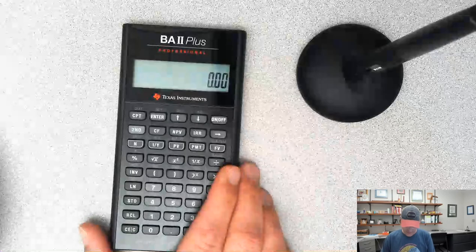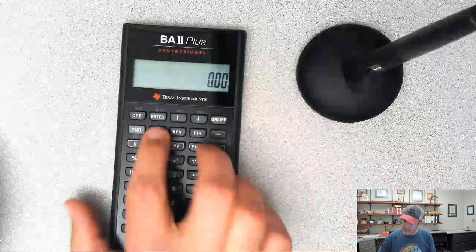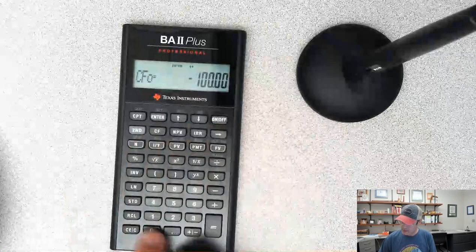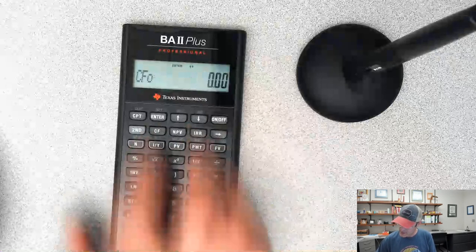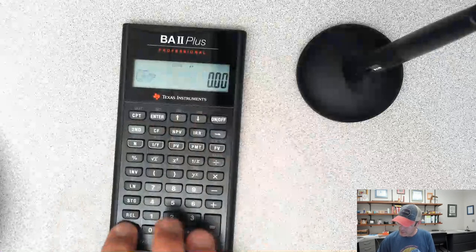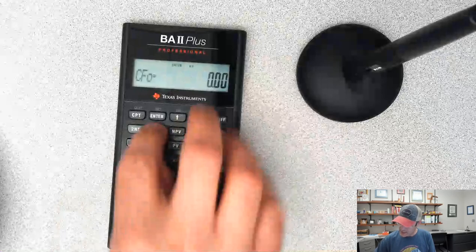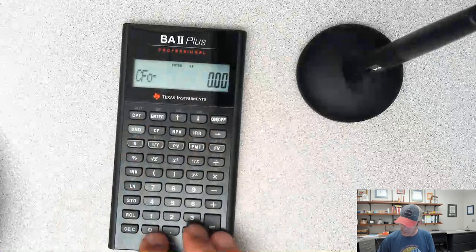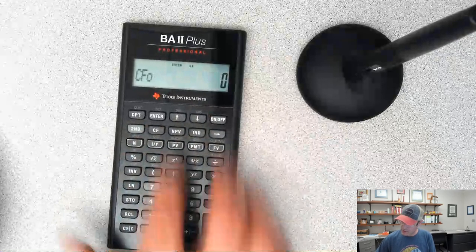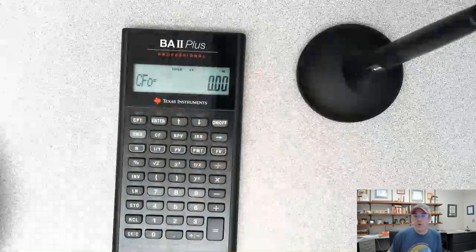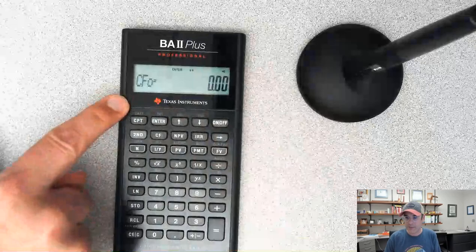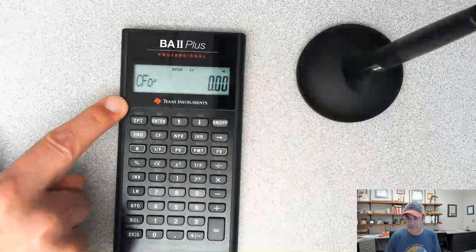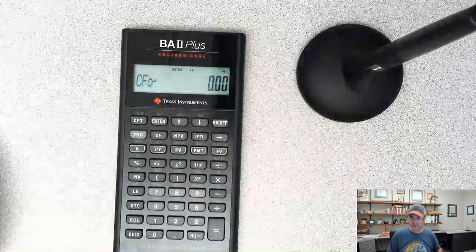So let's go back to this uneven example. Cash flow, 0. Oh, was that still there? Second, clear work. Cash flow, there we go. Cash flow, 0, enter. Now notice the CF0. That stands for cash flow at time period 0, or the beginning of the investment horizon.